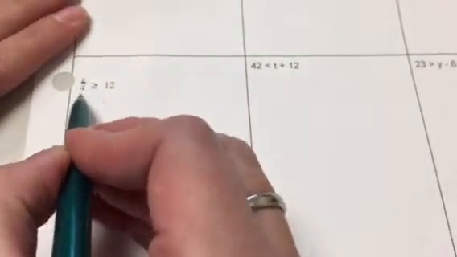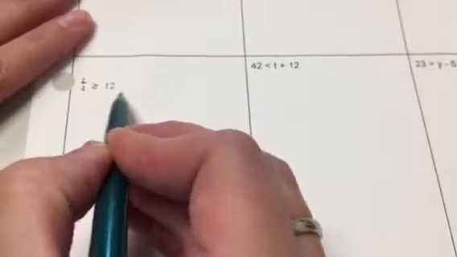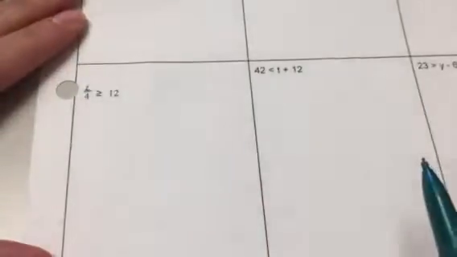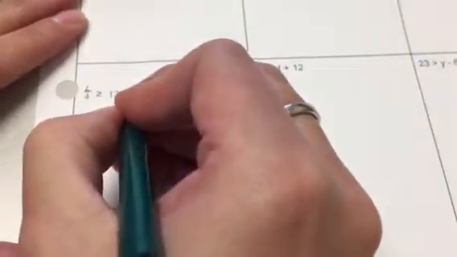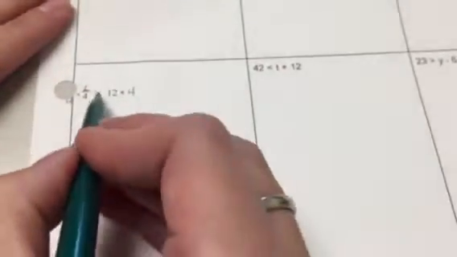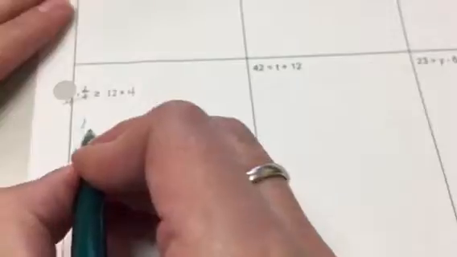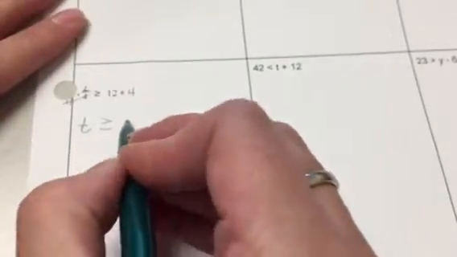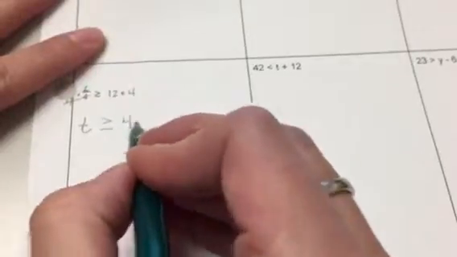All right, let's jump down to this one. I have t divided by 4 is greater than or equal to 12. Well, right now my t is being divided by 4. So the opposite of divide by 4 would be to multiply by 4. Okay, when we do that, the 4's reduce and I'm left with t greater than or equal to 12 times 4, which is 48.